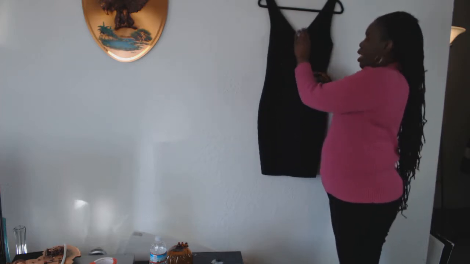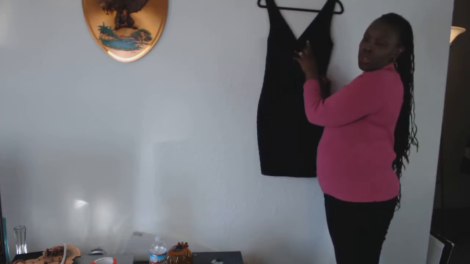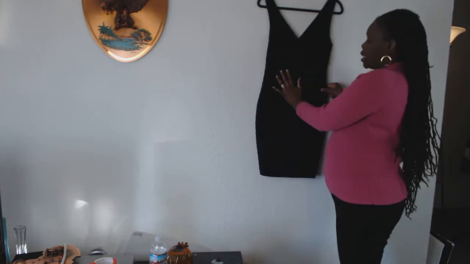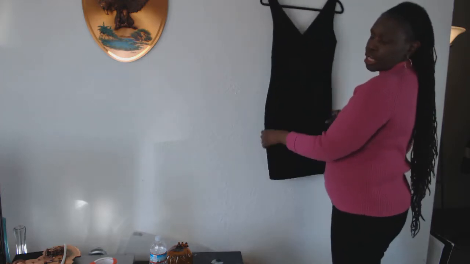And then what size is it? The order of terms is very important. The order that I'm saying it, that's exactly how you're going to write it. So it's Express Women's Dress, and then the size. This is a size small, and it says S. So size S. What color is it? It is black. And does it stretch, or does it have any material that makes it stretch? If it stretches, you write stretch.